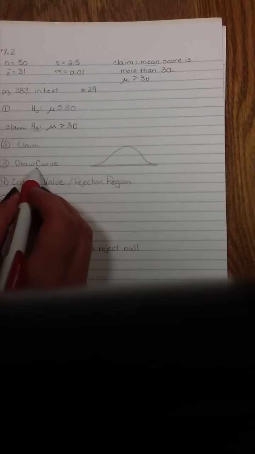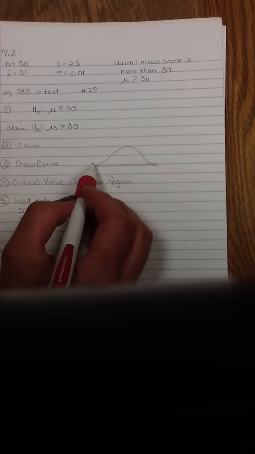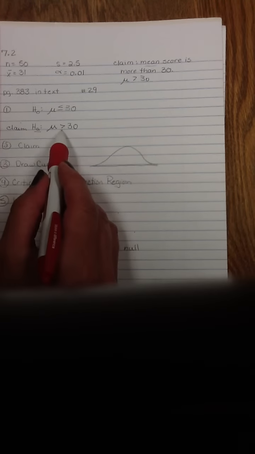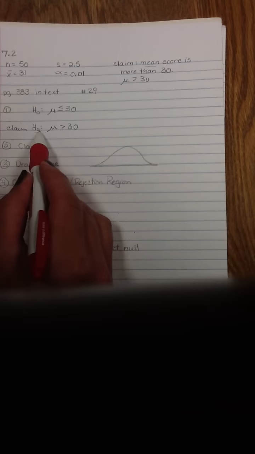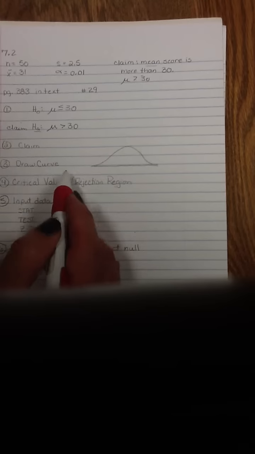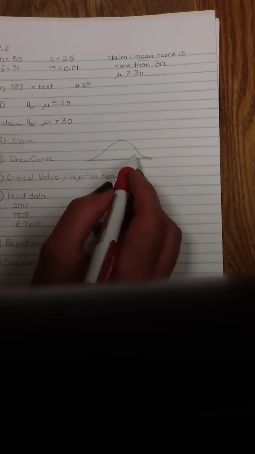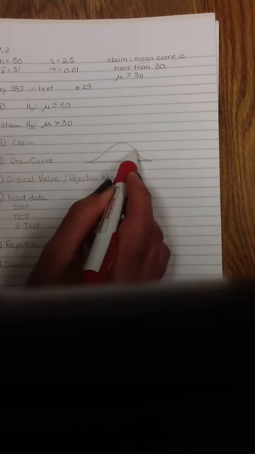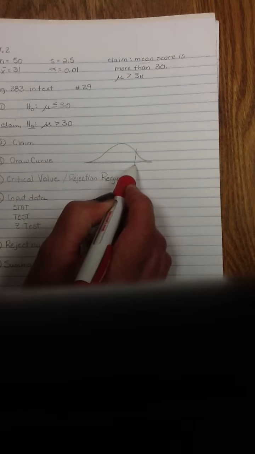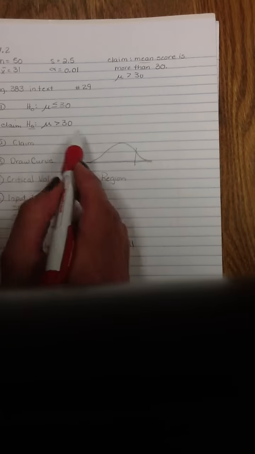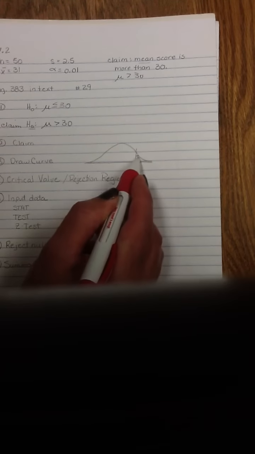I'm going to draw my curve. It's a normal curve, and it says that mu is greater than 30 on my alternate hypothesis. So when I put in my critical value and rejection region, I know that since it's pointing this direction, it is a right-tailed test. I'm not too terribly concerned about making it exactly where it's supposed to be.